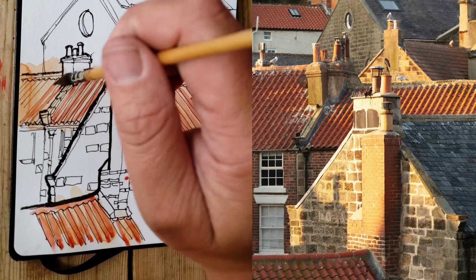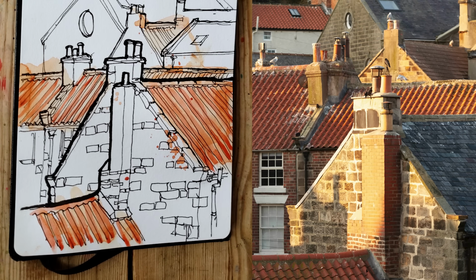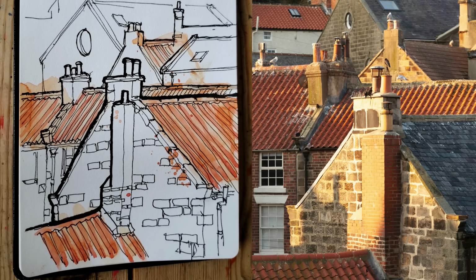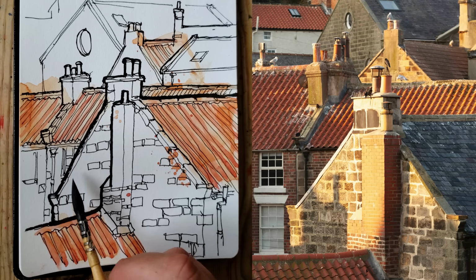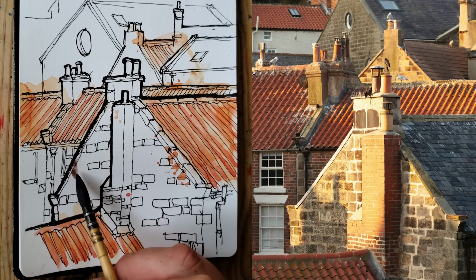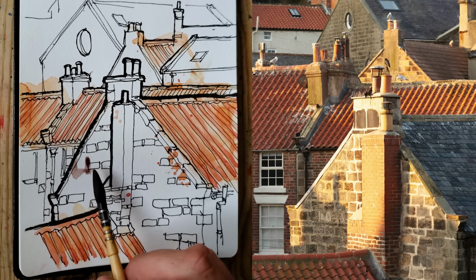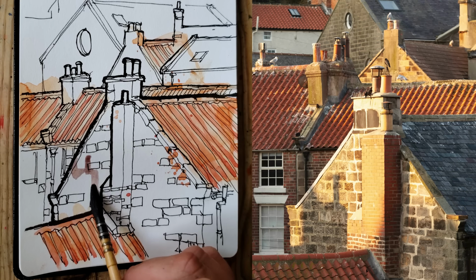Again, I'm not being too fussy. I'm just being quite quick with the little mop brush there. I'm not that fussed about, you know, accurate details or anything like that. So once again, that's had a little hair dry, and then I'm coming in and I'm going to be adding in some other details.